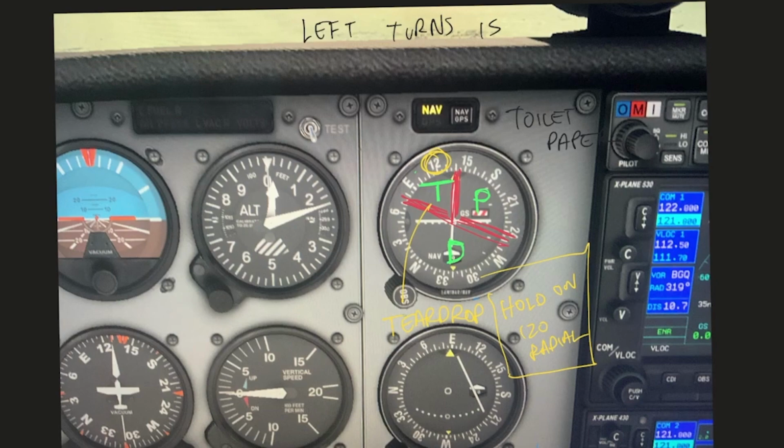So those are all the basic concepts of holds. Let's now do practical flying and doing holds.